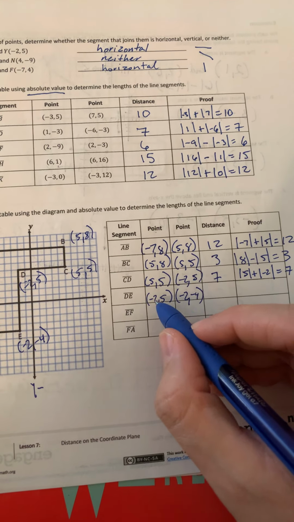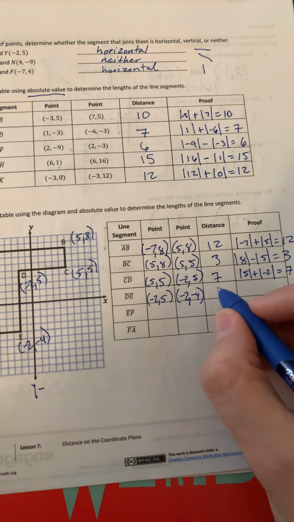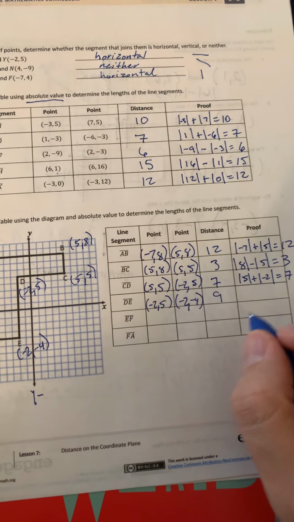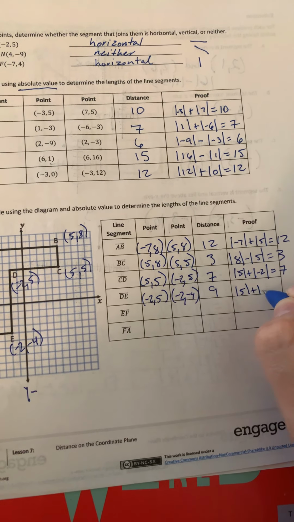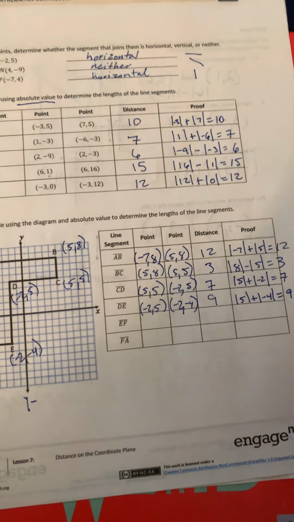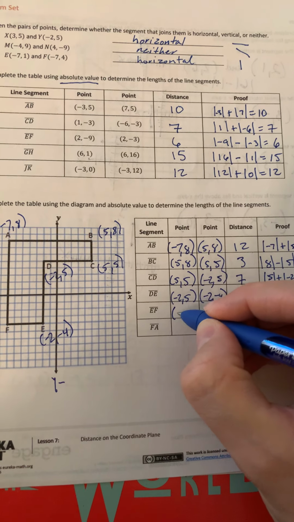And look at the distance. The X's stay the same. This one, 5 to get to 0 is 5, and 4 more is 9. Okay, so the absolute value of 5 plus the absolute value of -4 is 9. Okay, again, E. Now on this one, we EF.